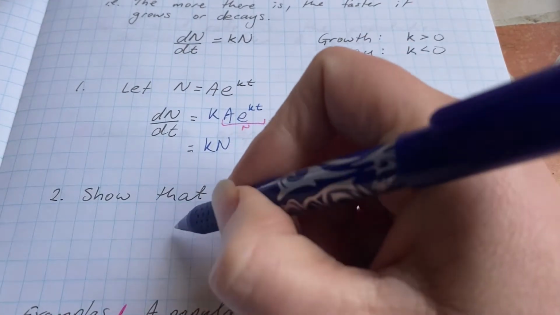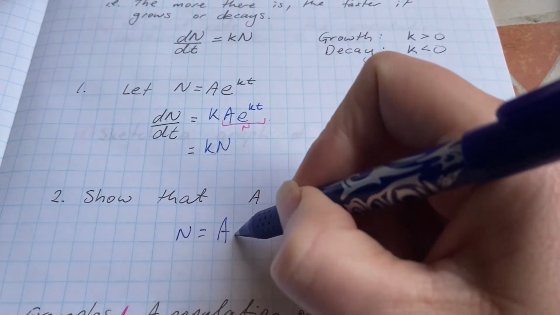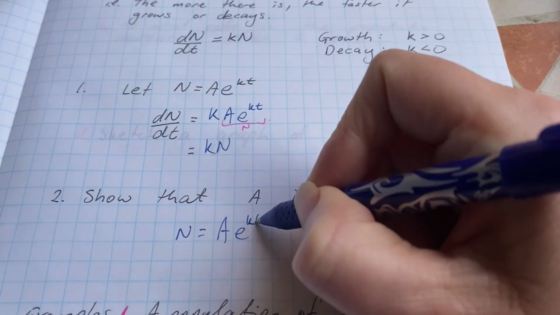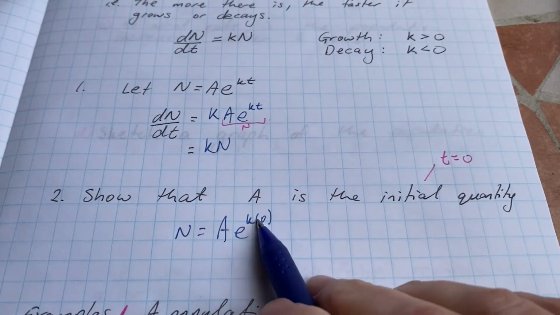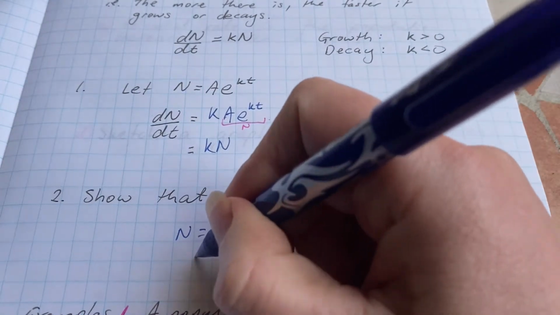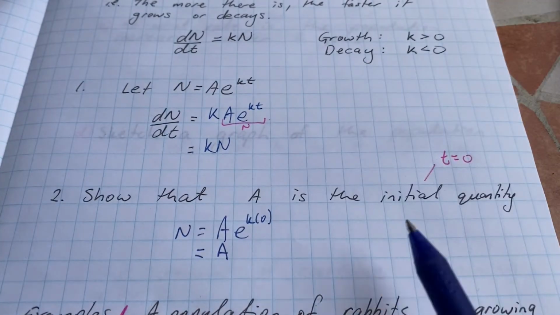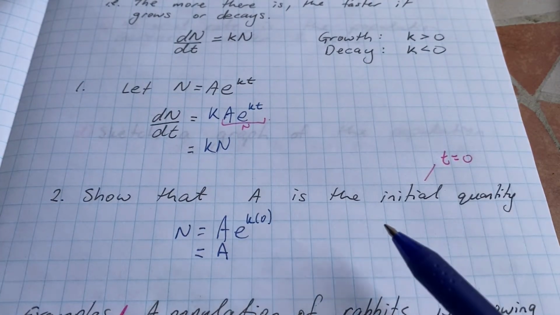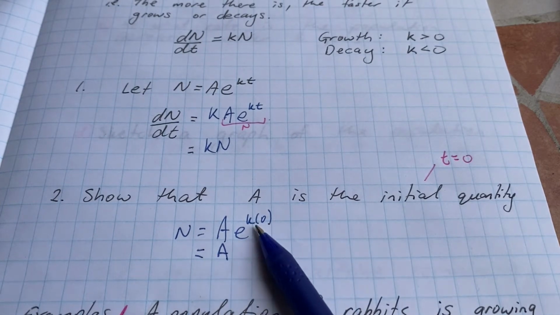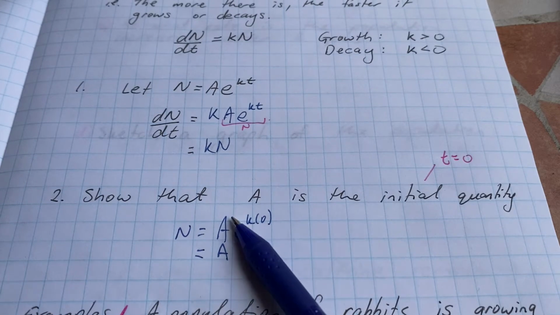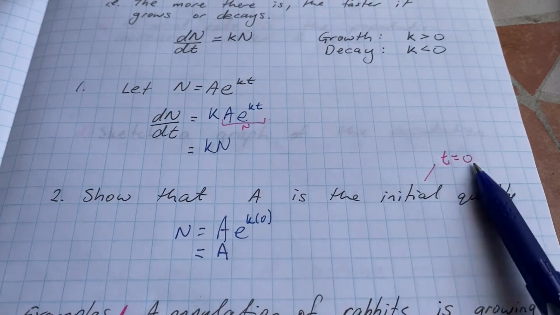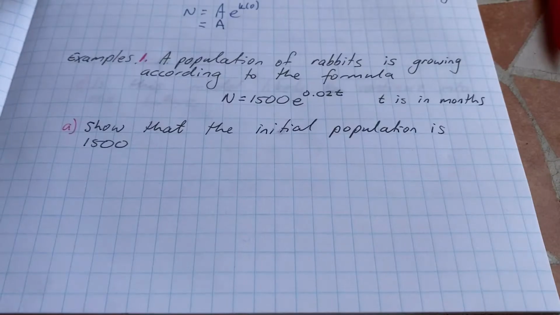So if I put t equals 0 into my formula, A e to the k times 0, k times 0 is 0, e to the 0 is 1, so that equals A. Now you will get questions that say find the initial quantity. You must show that substitution of 0. Don't just write the number of A without showing by substituting t equals 0.